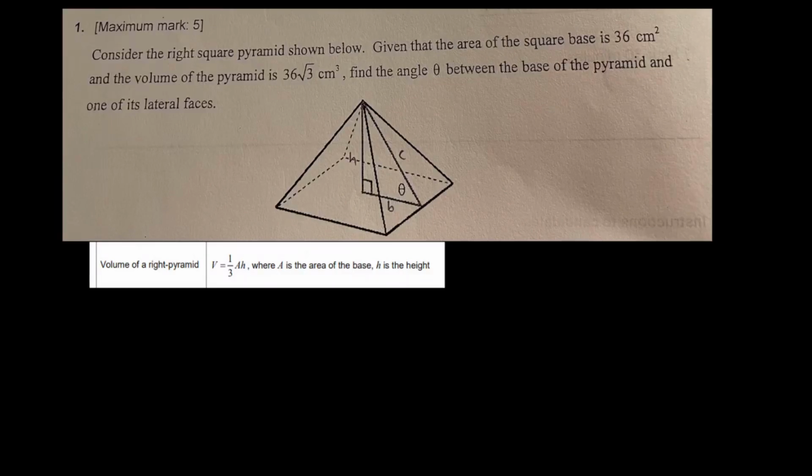Hey, this video is going to be about the January exam practice that we received in class for the paper 1. So, the first question here is a geometry problem, 3 dimensions, but it's okay because we're given this handy formula from the formula booklet. The information we're provided is the area of the square at the bottom, and we also know that the entire volume of the pyramid is 36 root 3.